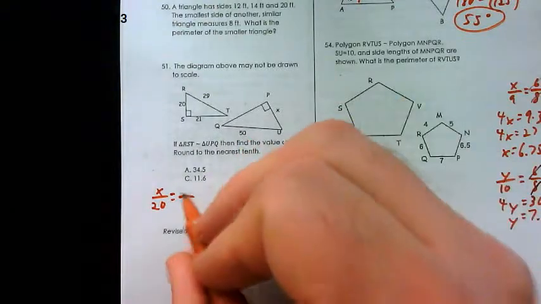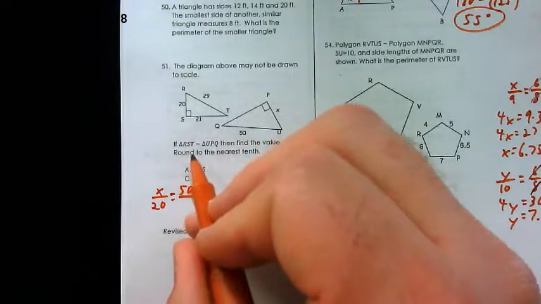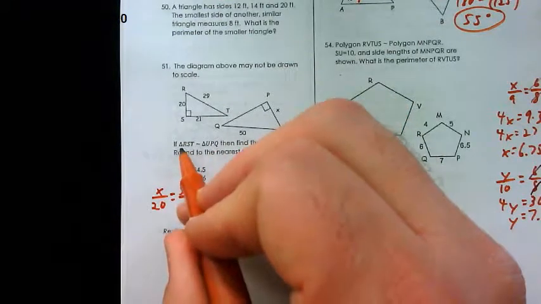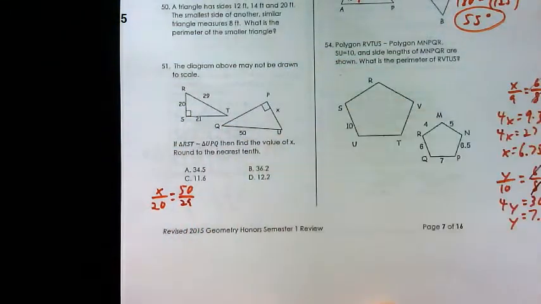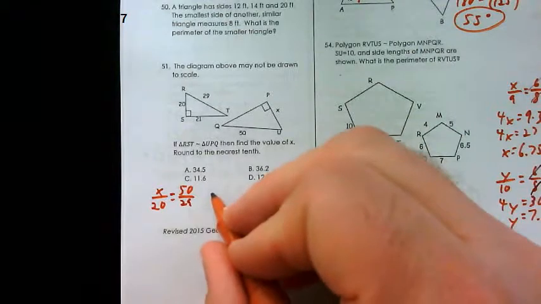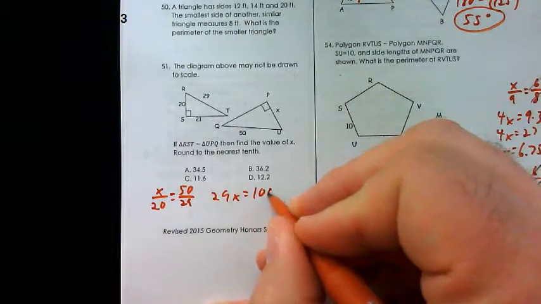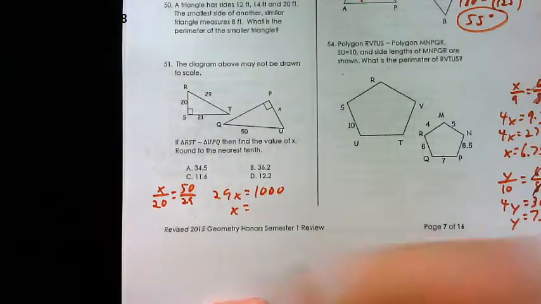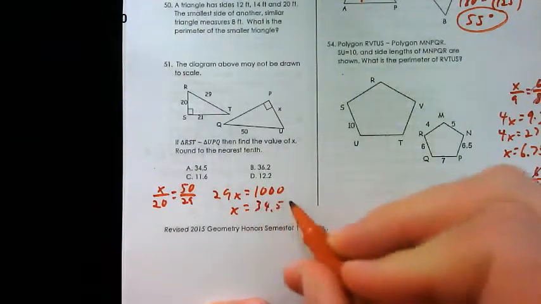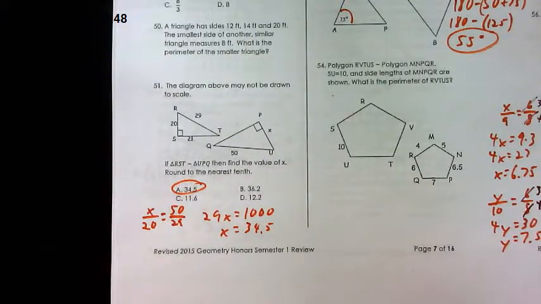Then I have 50 in this one, so I'm going to use the 50. 50 is on the side that was QU. QU is in the same place as T and R. So T and R is 29. Cross multiply and solve. 29x equals 1,000. Divide. Get 34.5. A. So that's 51.